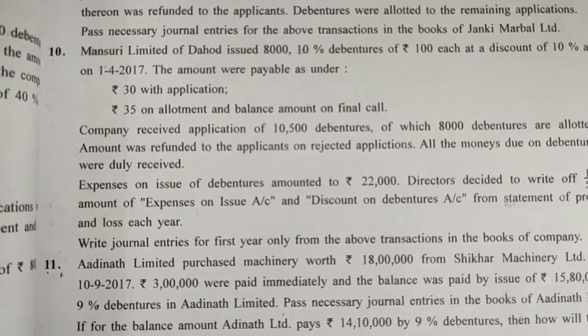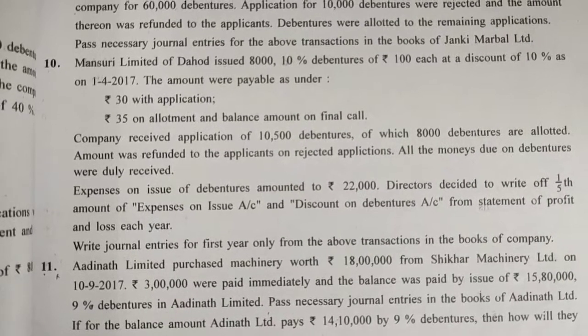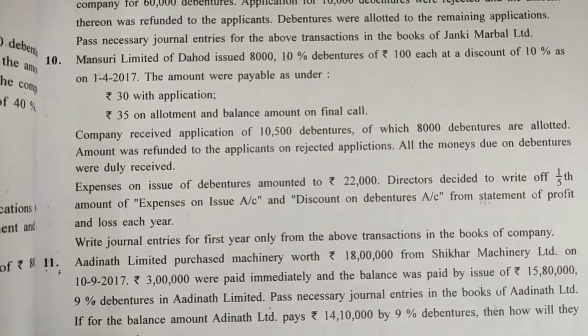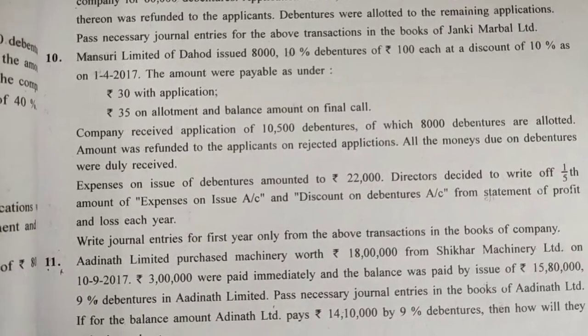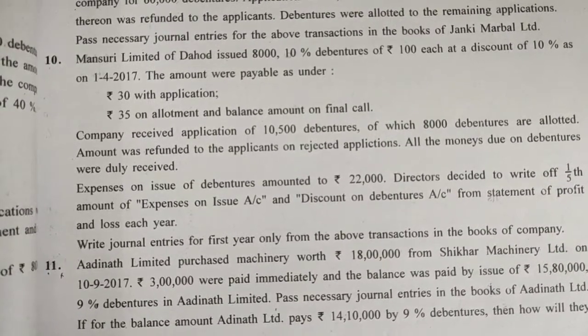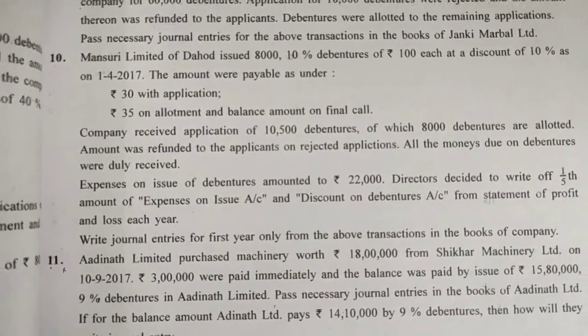Expense on issue of debentures amounted to rupees 22,000. Directors decided to write off 1/5 of the amount of expense on issue account and debenture discount account from the statement of profit and loss account each year. Write journal entries for the first year only from the above transactions in the books of the company.